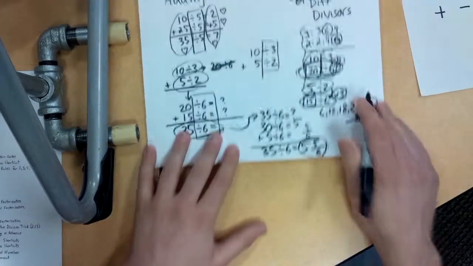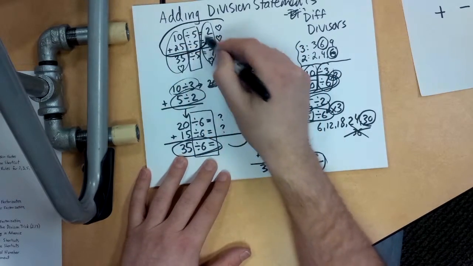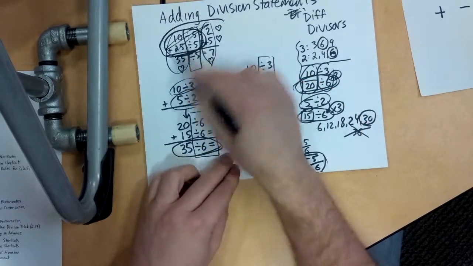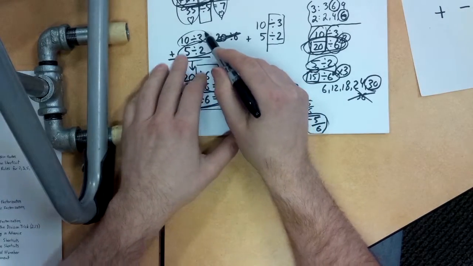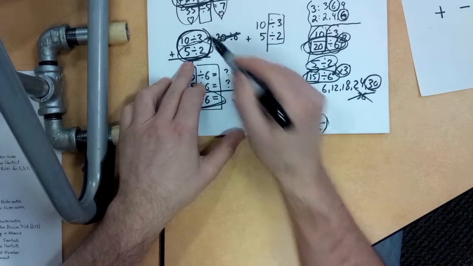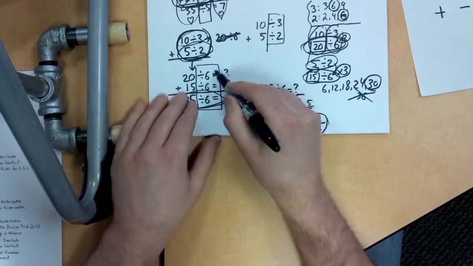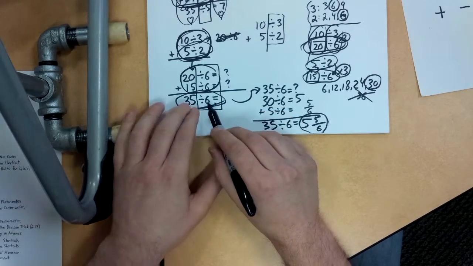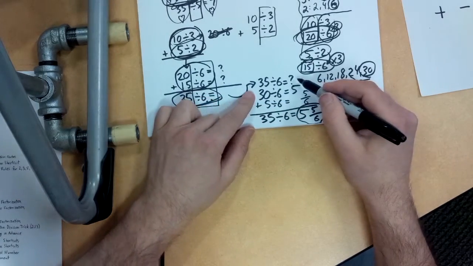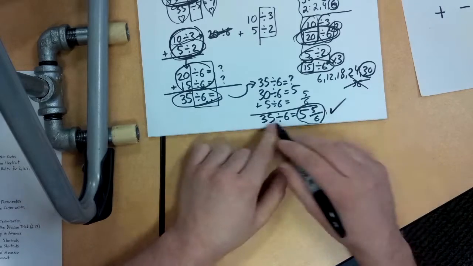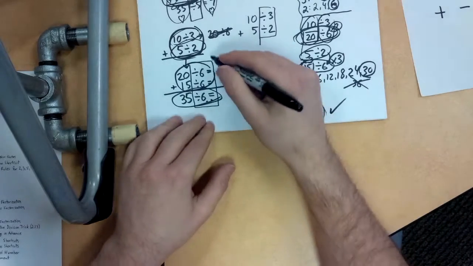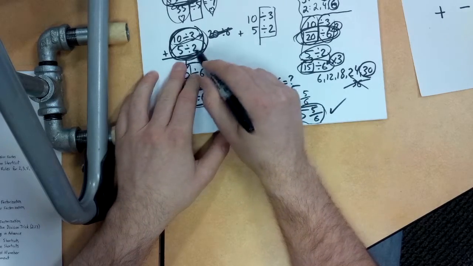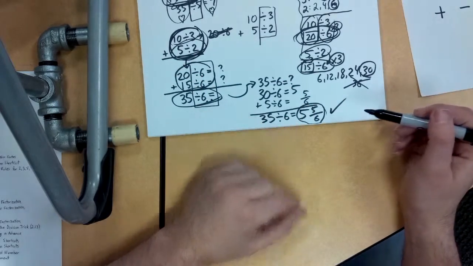Our original question here, 10 divided by 3 plus 5 divided by 2, after I rename it to this and get this as a conclusion, all I have to do is take this conclusion and run it through our regular division machine to get an answer. So the answer to this is also the answer to our original question. 10 divided by 3 plus 5 divided by 2 is in fact 5 and 5 sixths.